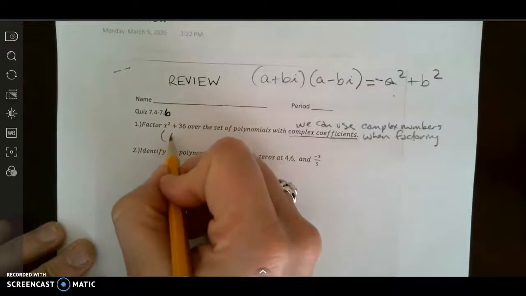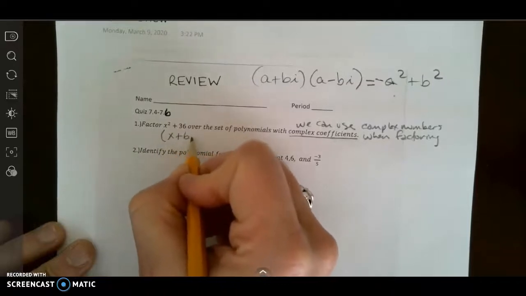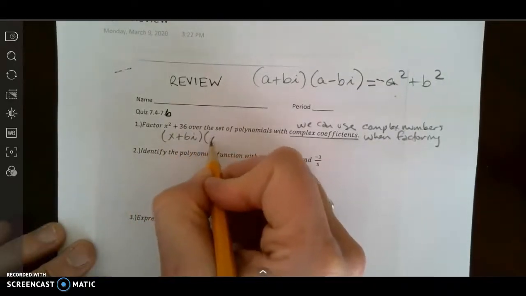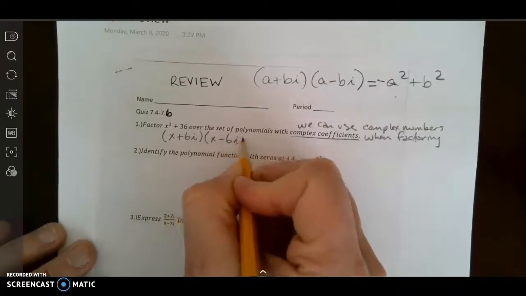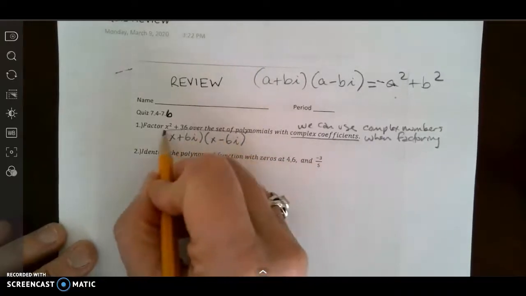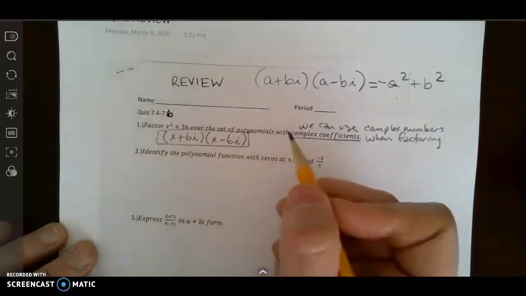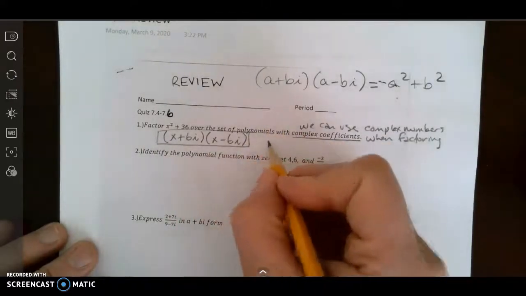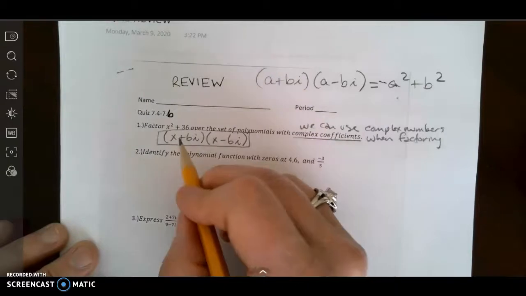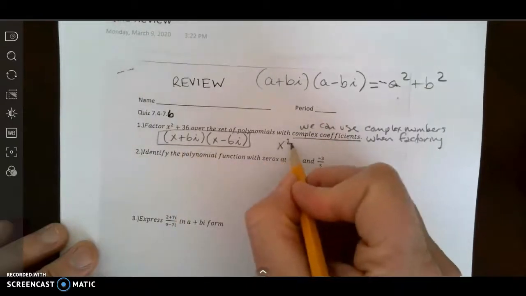So this would be x plus 6i times x minus 6i is how we would factor that. And if you're wondering, why does that work? I'm going to show you. If I FOIL this, my first terms would be x squared.